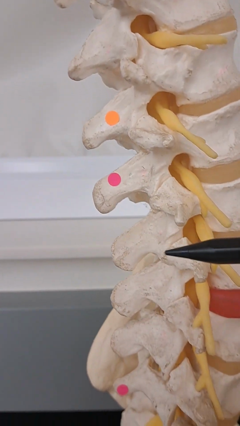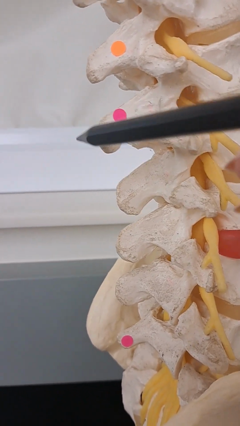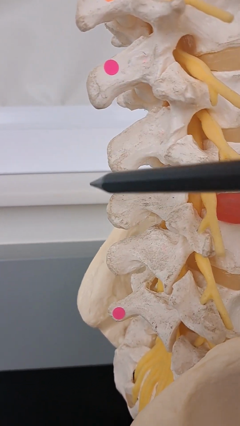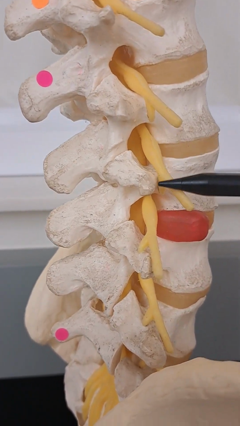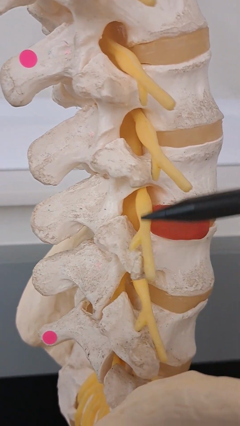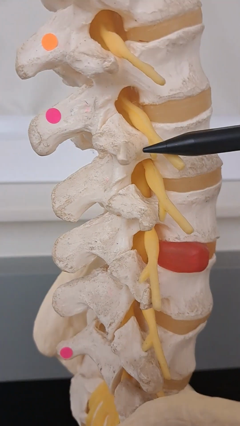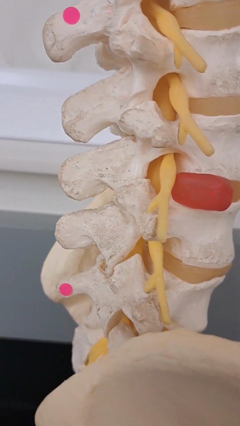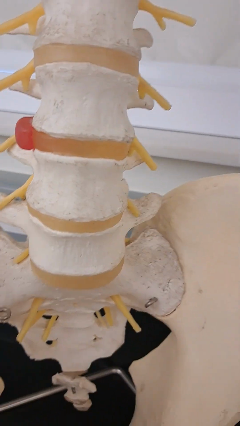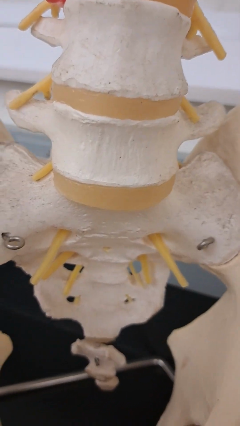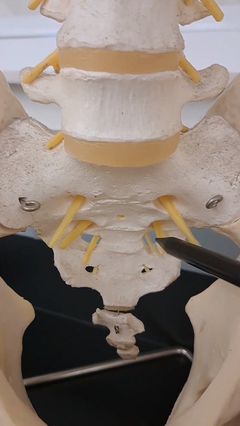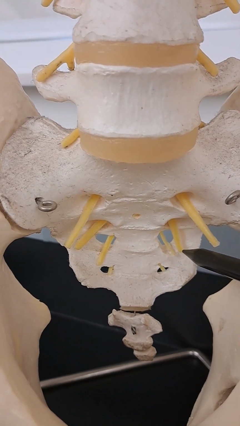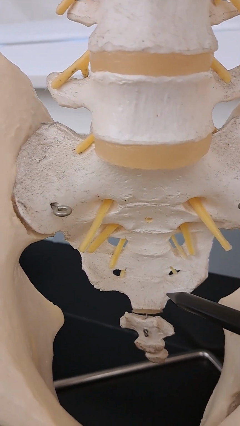Moving to the lumbar vertebra, all the lumbar vertebra have a blunt spinous process. So these are the lumbar spinal nerves. Moving to the sacrum, the anterior aspect of the sacrum, we can see the sacral spinal nerves right here running through the sacrum. On this model, we can't see the coccygeal spinal nerve.